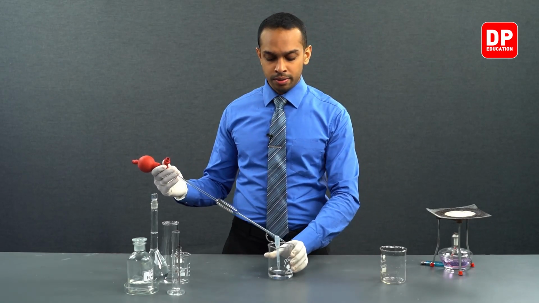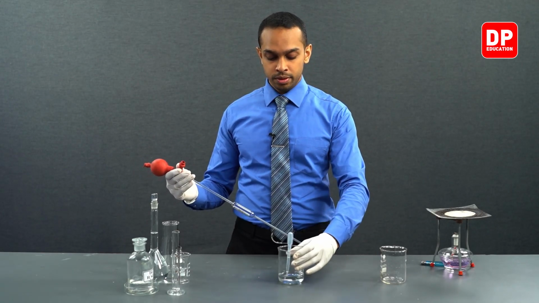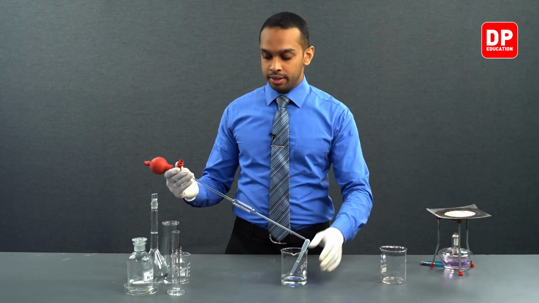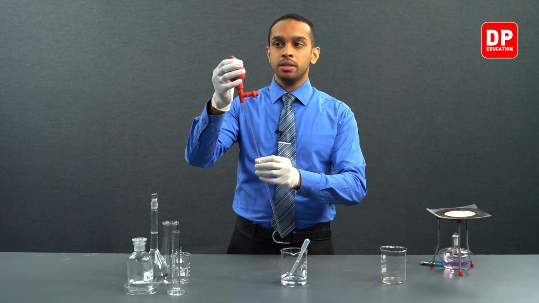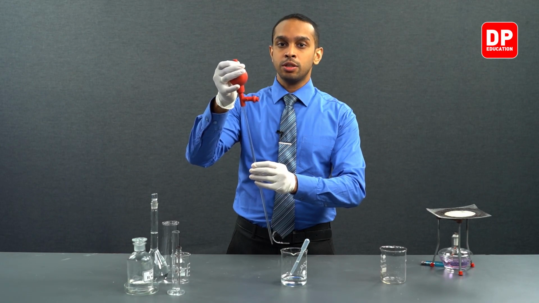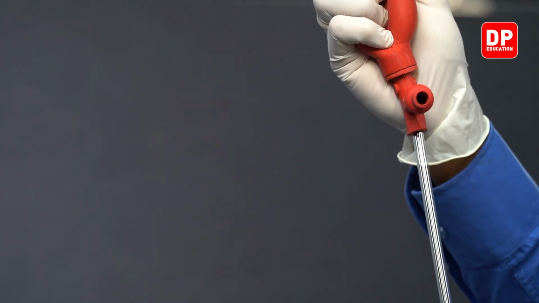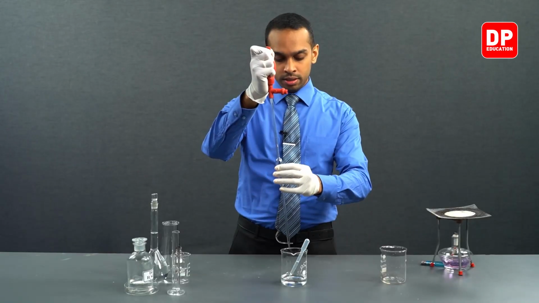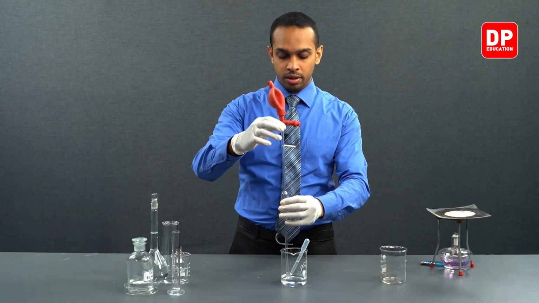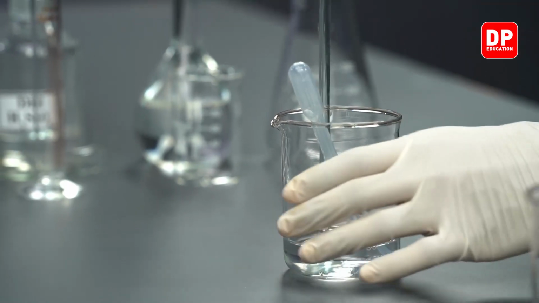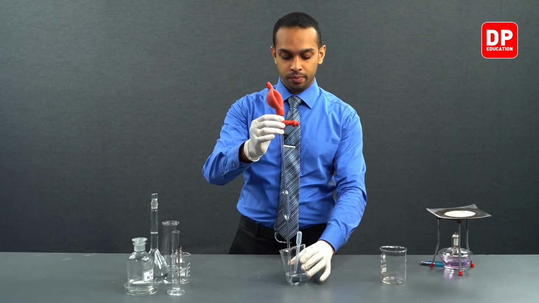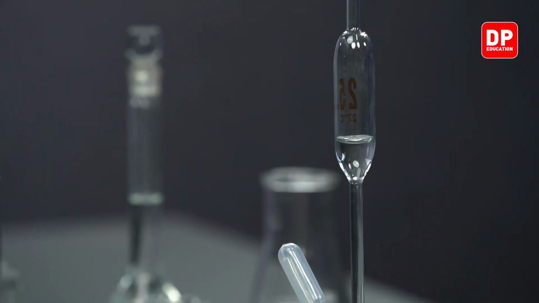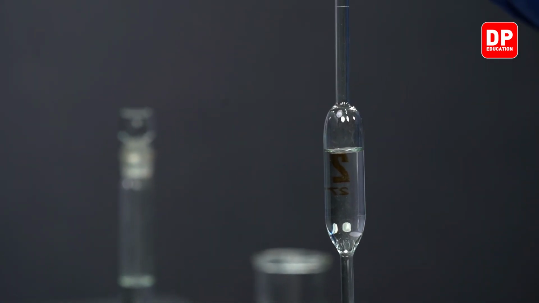Here we have our distilled water. We will take our pipette and use a pipette filler such as this one, and we will press the topmost valve over here and squeeze the pipette filler and try and take in a little bit of water with the use of the second valve that you have over here. As you can see, when I am pressing it down, the pipette is getting filled with water.